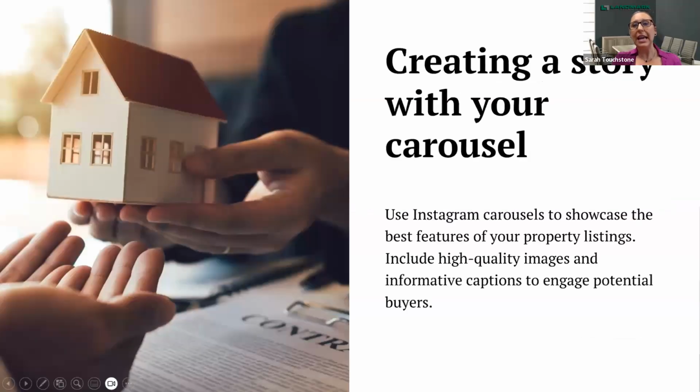And then creating a story, of course, with your carousels. This is a really great opportunity. This is one of the things I love the most about carousels, is that it gives you the ability to develop a story. As people are reading along, as people are following along on these carousels, create that story. So it could be the story showcasing the best features in your property. Like I said, it could be a story about what's going on this weekend. Could be a story about what's going on in your neighborhood. You could even make it personal. Maybe it's a story about a hike that you did this weekend or something like that.